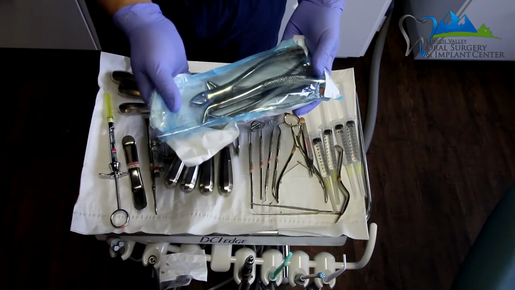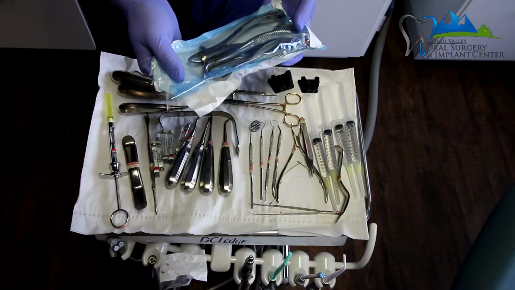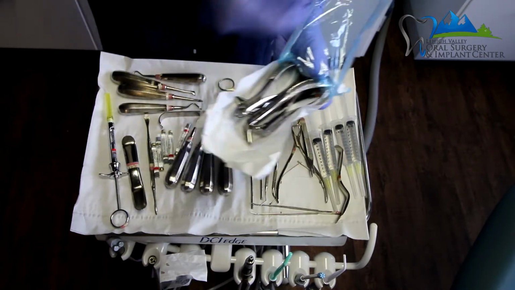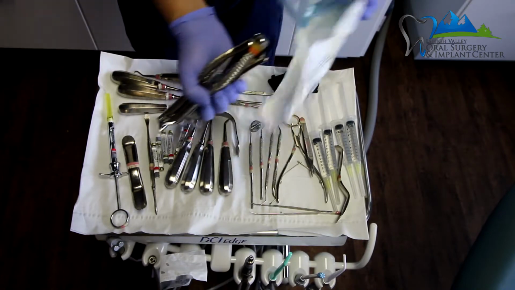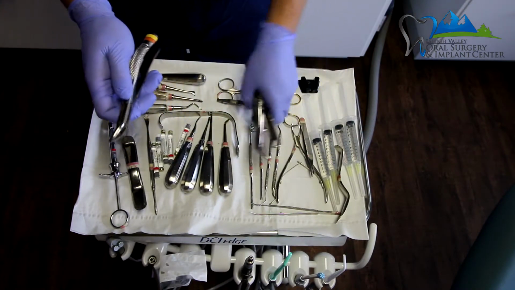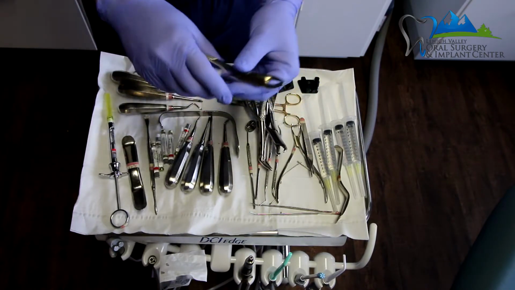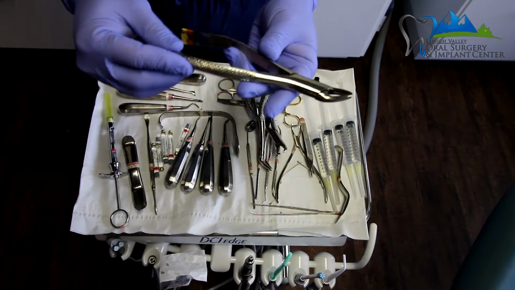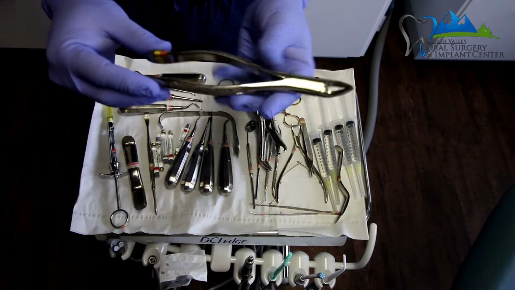The last thing that may be utilized in extractions are dental forceps. And we have these wrapped separately as a package of 4. And when you open them up, these are the 4 surgical forceps, dental extraction forceps. So you have to be able to identify all of them just based on looking at them.